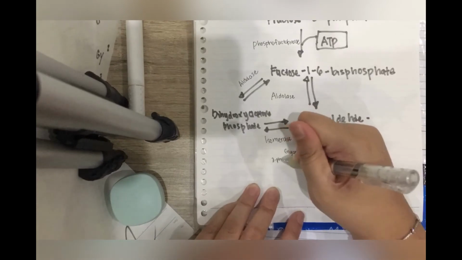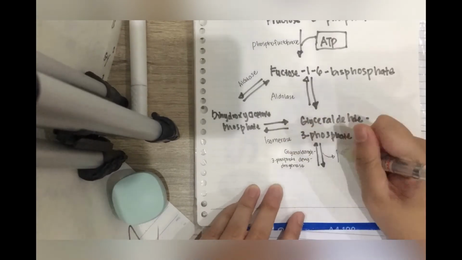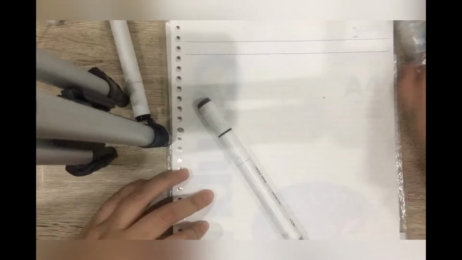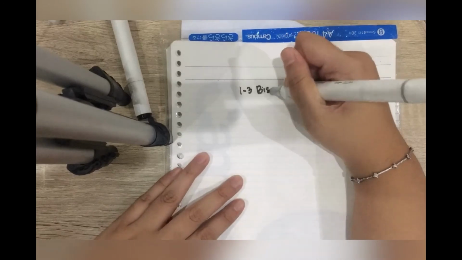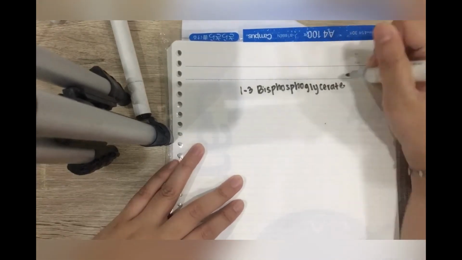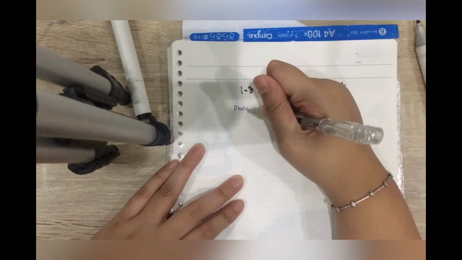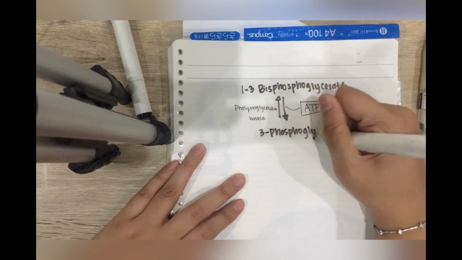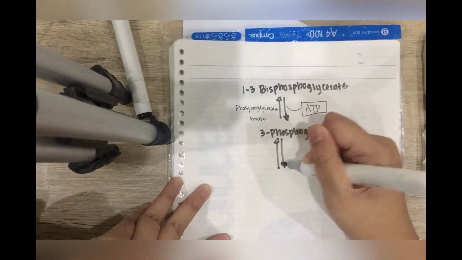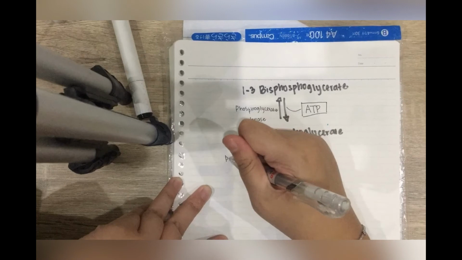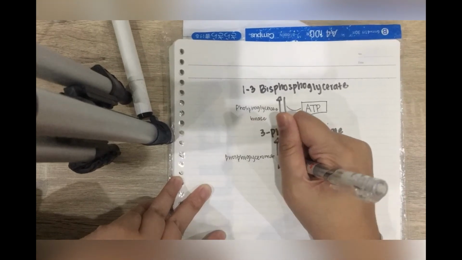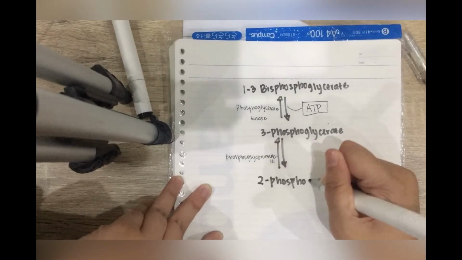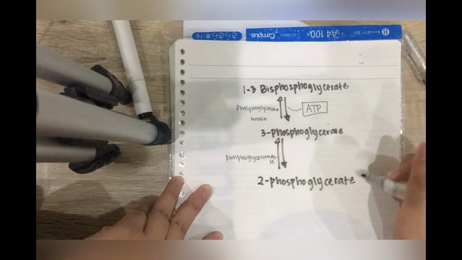Glyceraldehyde 3-phosphate dehydrogenase dehydrogenates and adds an inorganic phosphate to glyceraldehyde 3-phosphate to produce 1,3-bisphosphoglycerate. Phosphoglycerate kinase transfers a phosphate group from 1,3-bisphosphoglycerate to ADP to form ATP and 3-phosphoglycerate. The enzyme phosphoglycerate mutase relocates the P from 3-phosphoglycerate from the 3rd carbon to the 2nd carbon to form 2-phosphoglycerate.